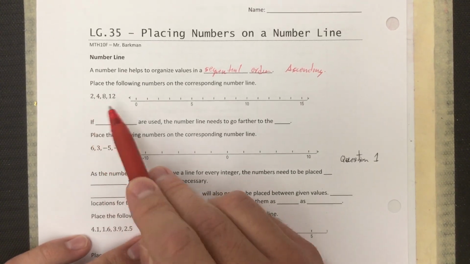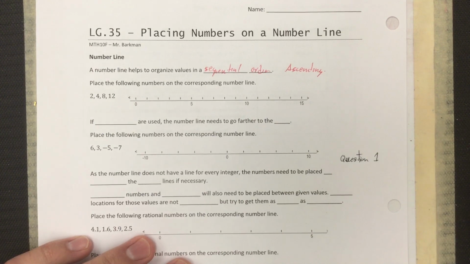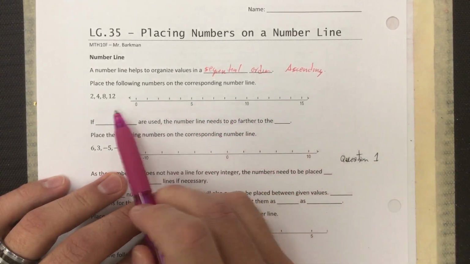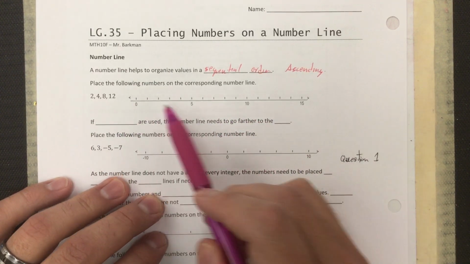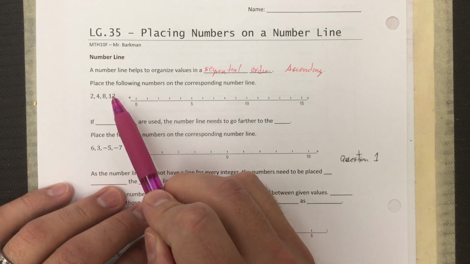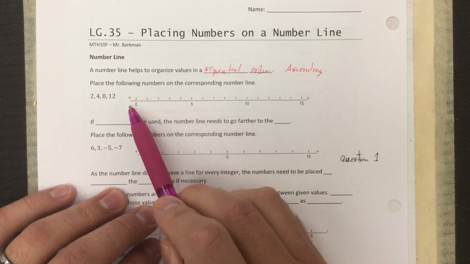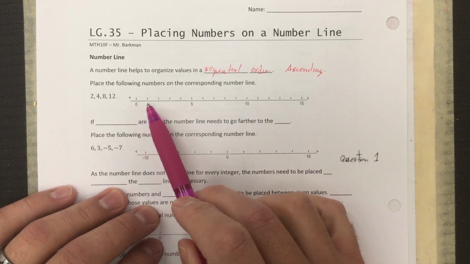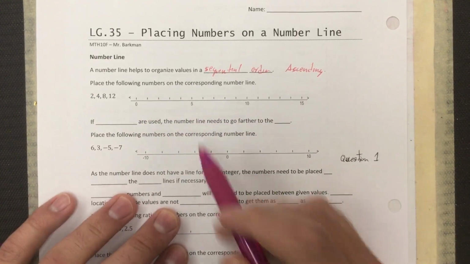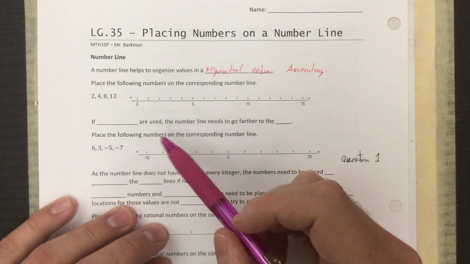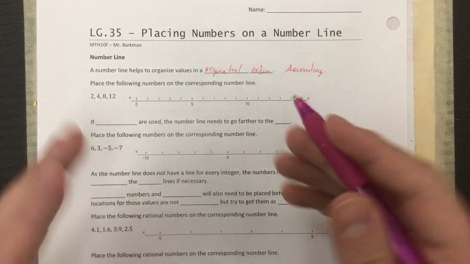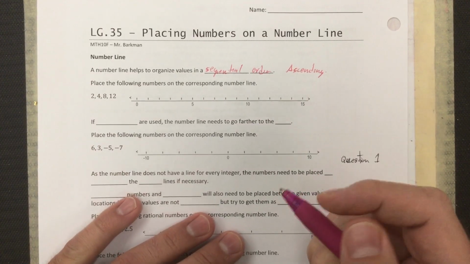So we have 2, 4, 8, and 12. Now they're not necessarily exactly the same distance apart, but what we need to do is draw ourselves out a line with a number of different sections. In this case, we have to make sure that we're below 2 and above 12. I made mine from 0 to 15, okay? Going up by ones, I've labeled it every 5, so I haven't labeled every single one, but we could if we wanted to. I've labeled it from 0 to 15 so that we can fit all four of our numbers on there.